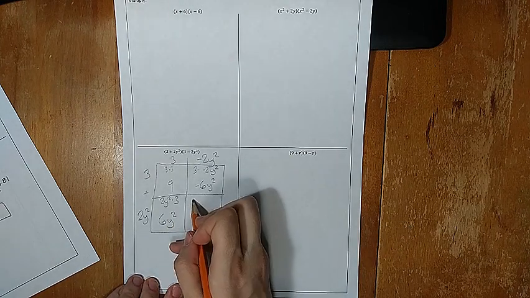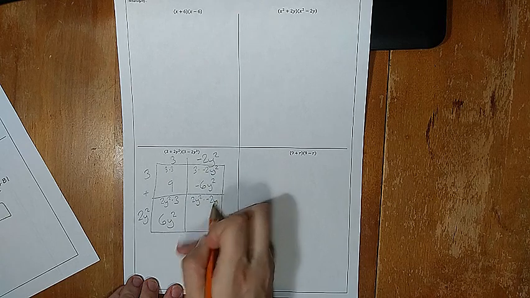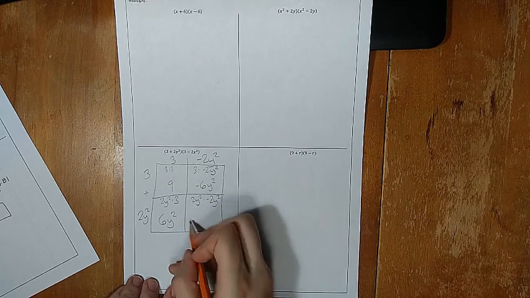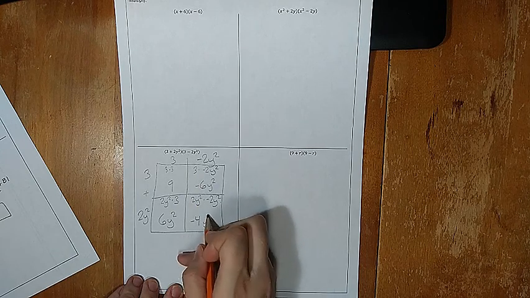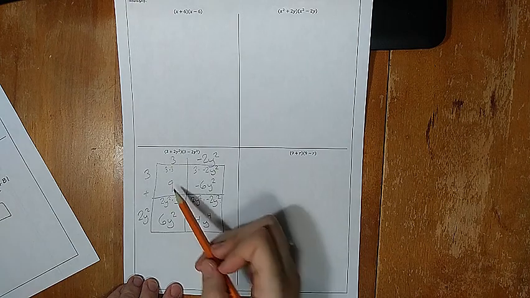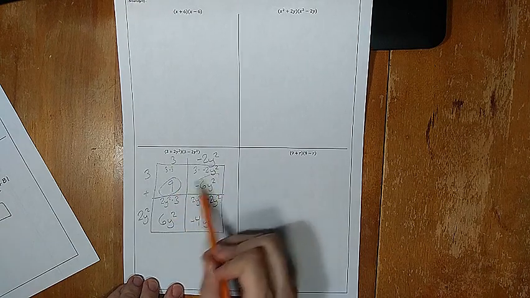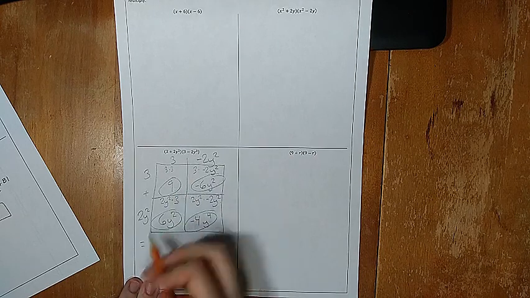And then for our bottom right, we have 2y squared times negative 2y squared. Well, 2 times negative 2 is negative 4. y squared times y squared is y to the 4th. Remember those power rules. That's why we spent almost a month on them. They are very important. So now, I'm going to rewrite this, starting with my top left.